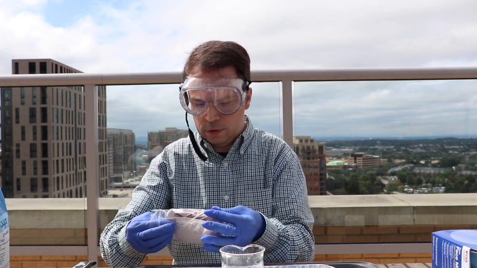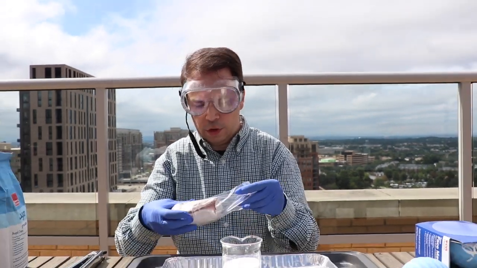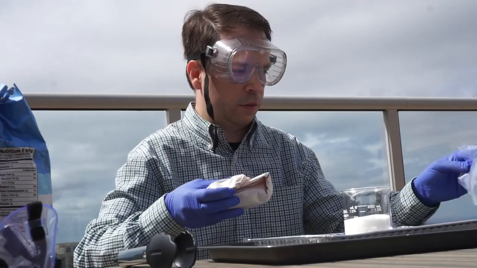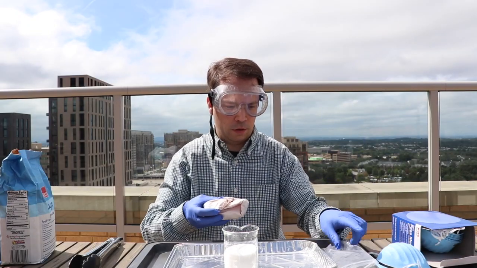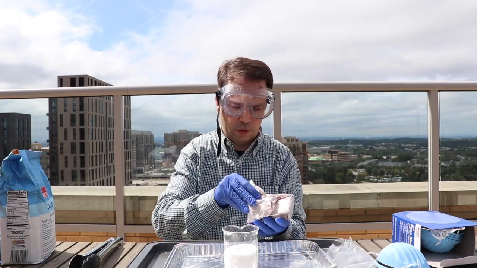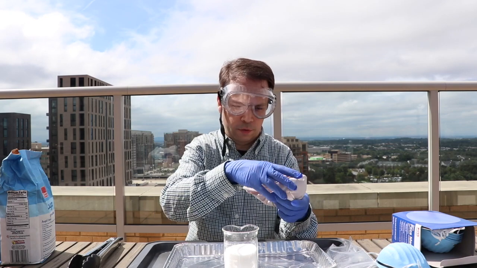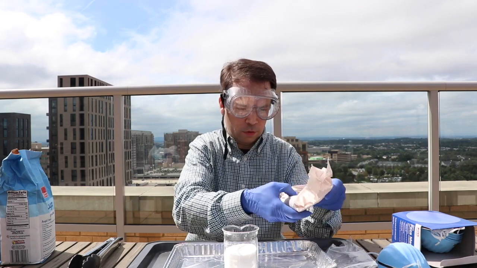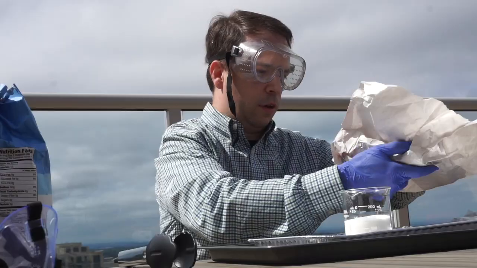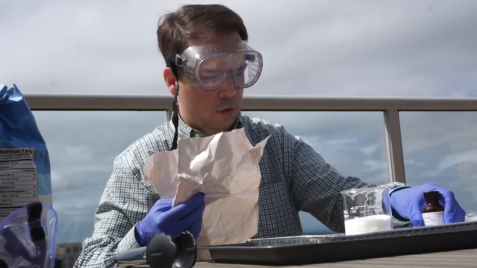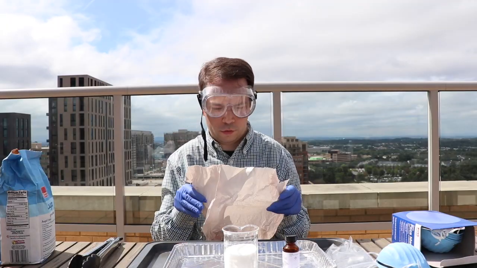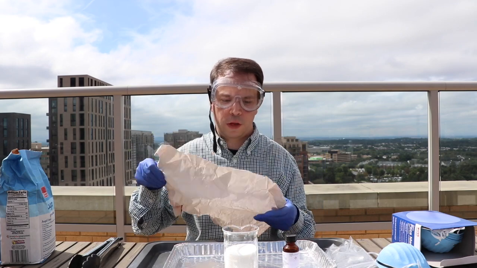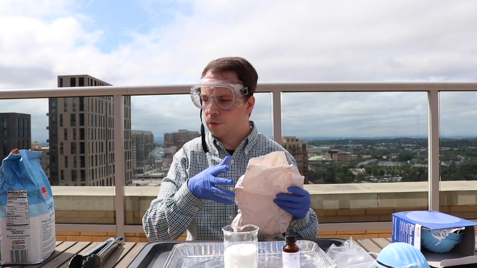As you can see, it is packaged pretty well. It's inside a cardboard box, inside a plastic Ziploc bag, and wrapped in paper. Now, paper is probably not the best place to put it because it does break down any sort of organic material. There is carbon in this paper, so if it were to fall on the paper, it would actually char the paper.